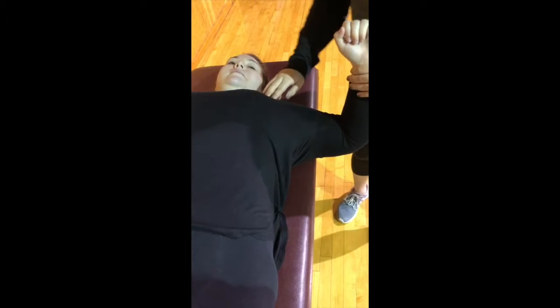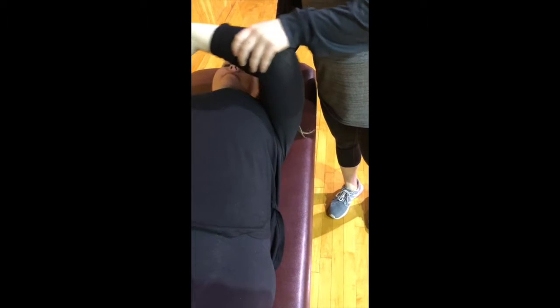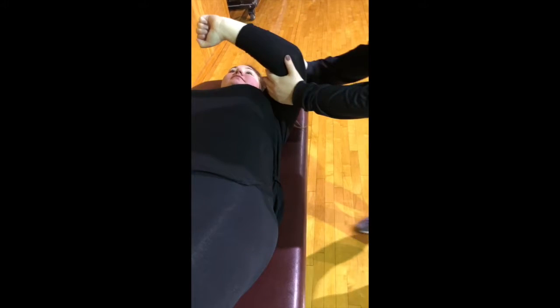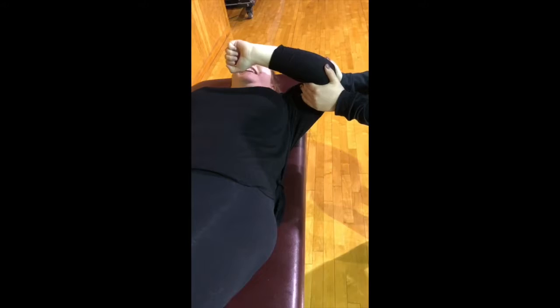For shoulder horizontal abduction with gravity resistance, I will place the patient in the supine position with their shoulder and elbow creating a 90-degree angle. I will assess the range of motion and stabilize their ipsilateral shoulder while palpating the pectoralis major inferior to the lateral third of the clavicle. I will then apply increasing resistance to the distal humerus in the direction of horizontal adduction.